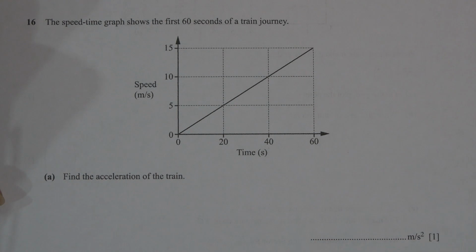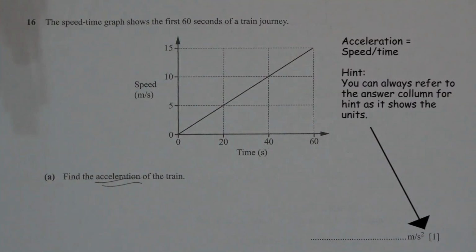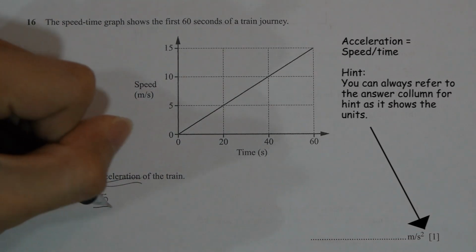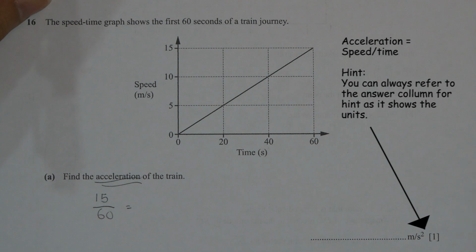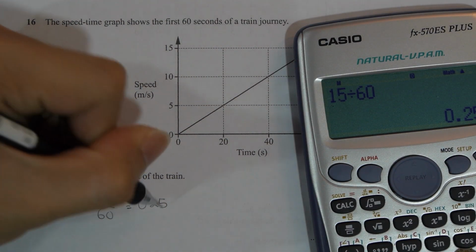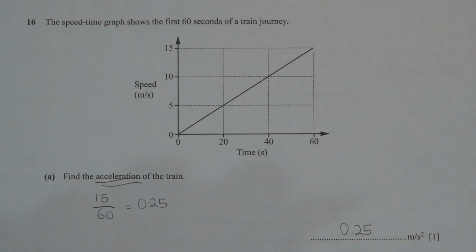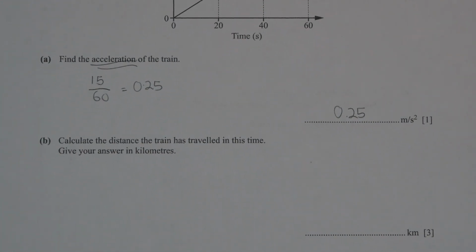So for the next question, it is about acceleration. I wonder, did you realize that they actually always give us the unit of the question. From the unit there, you will notice that m divided by s squared. So the acceleration formula goes by speed divided by time.